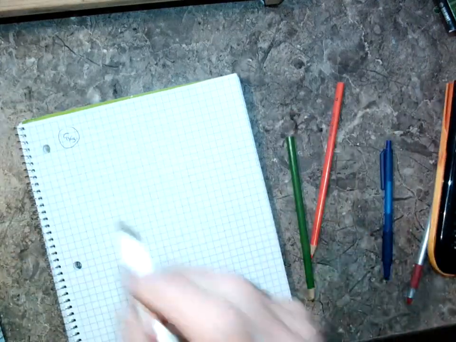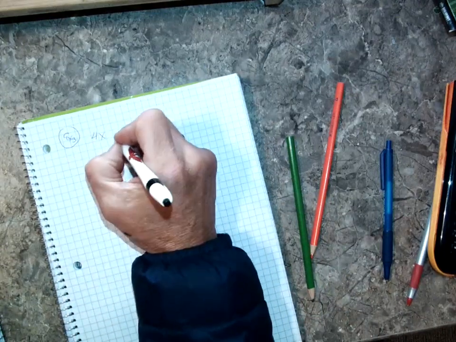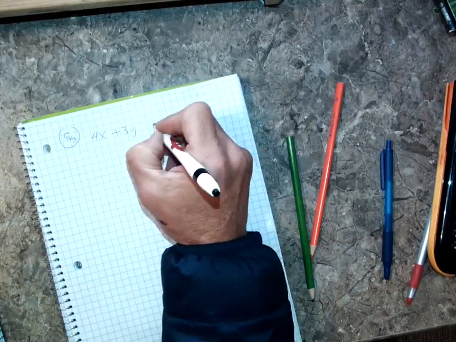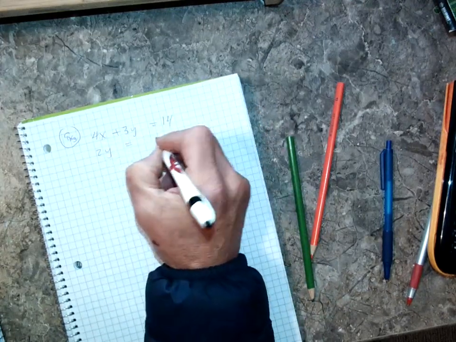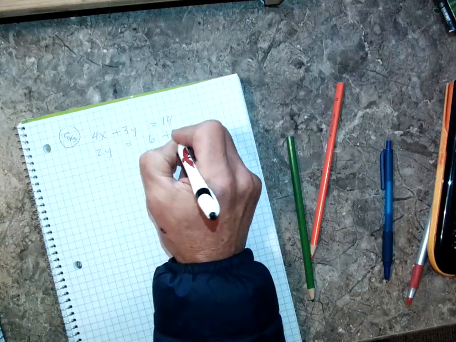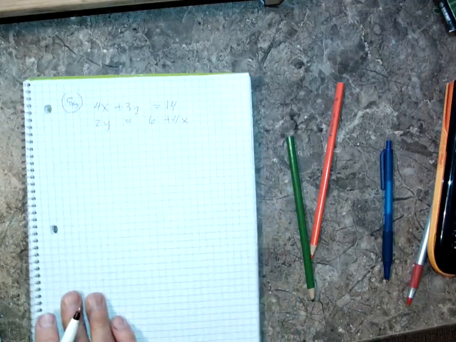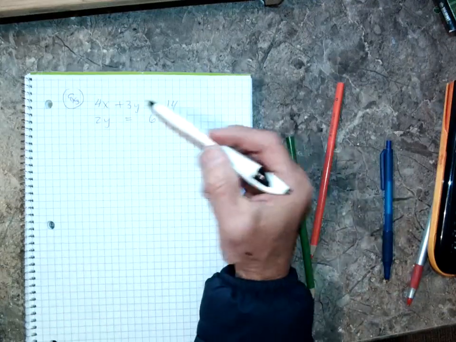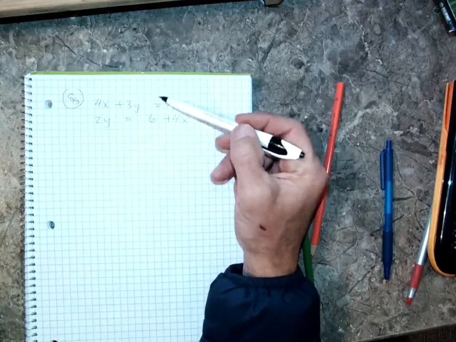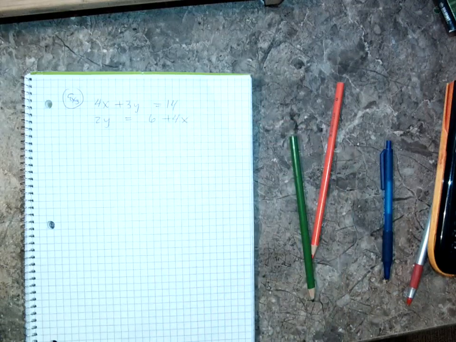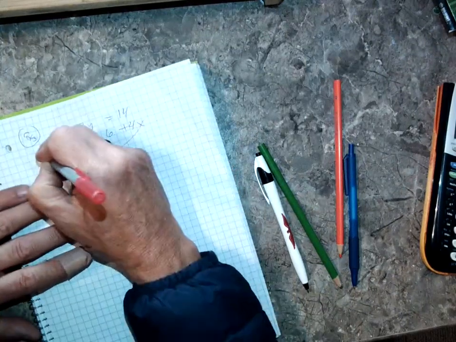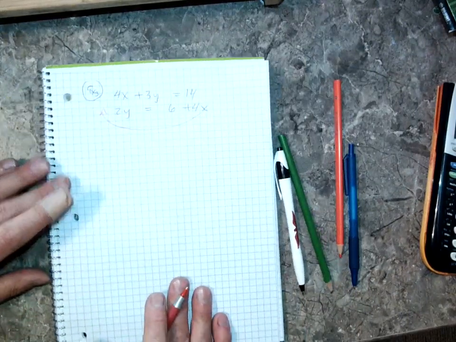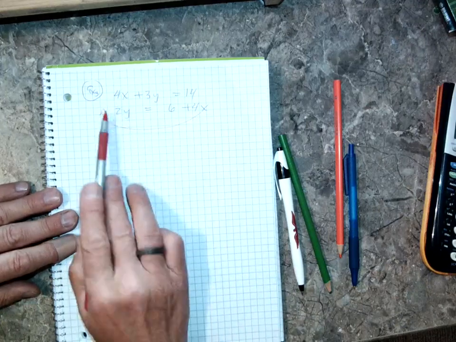Example 3. Okay. So example 3 is 4x plus 3y equals 14, and 2y equals 6 plus 4x. Alright, here's the problem. I need to line them up: x's with x's, y's with y's, equal signs with equal signs, and numbers with numbers. So I'm going to have to move some things around. The first thing I'm going to do is move the 4x all the way to here, because that will put it right in front of the y.